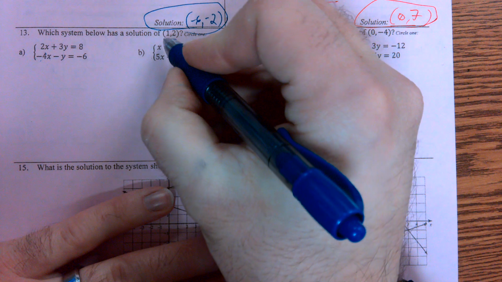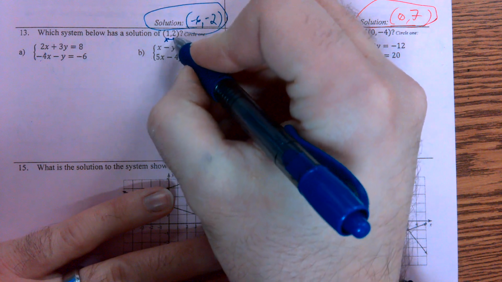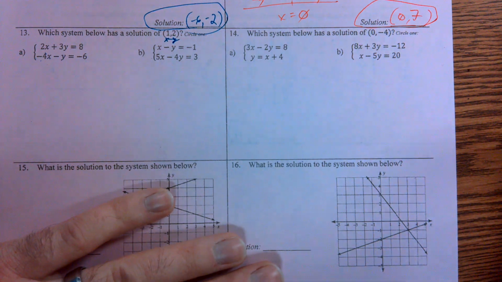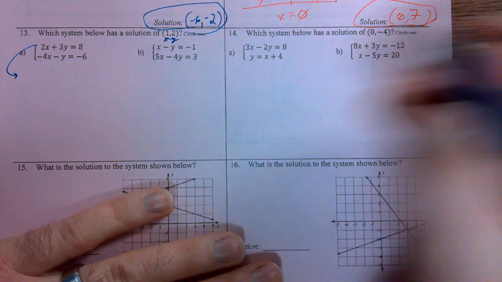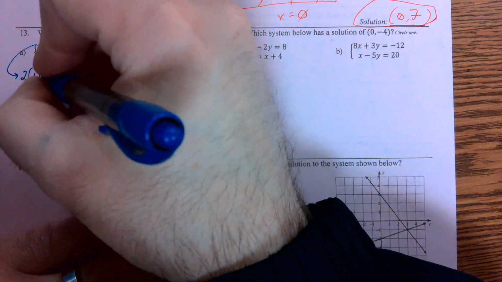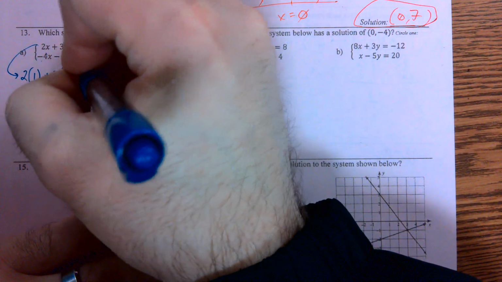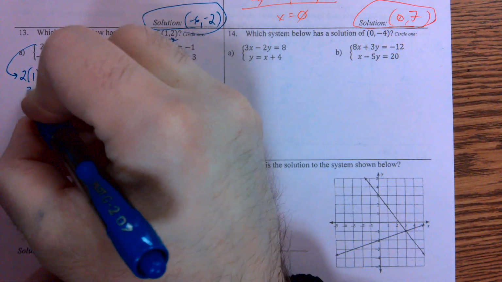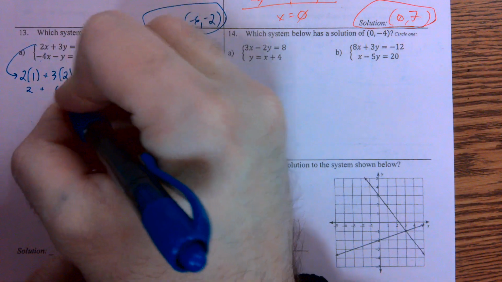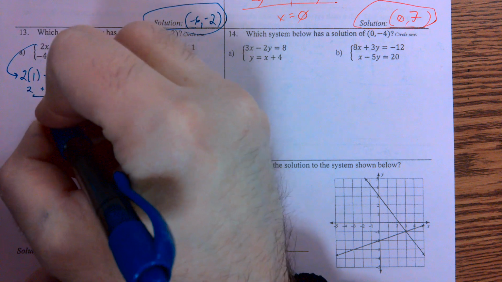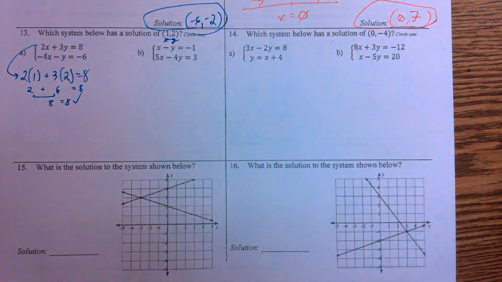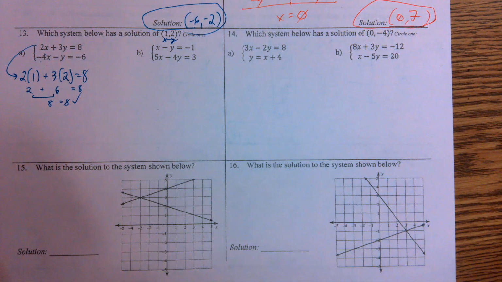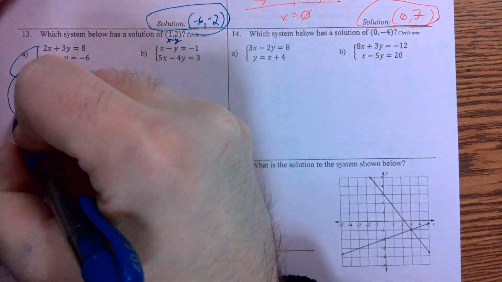What do? Well, I take my x value of 1 and my y value of 2, and I plug those in. X is 1, y is 2. And I'm going to see if this works out. 2 times 1 is 2. 3 times 2 is 6. Does 2 plus 6 equal 8? It sure does. But I don't want to test it once. I want to test it twice. I want to make sure it works with both.